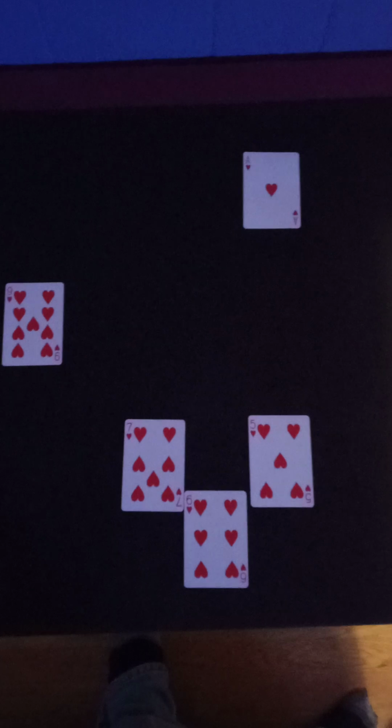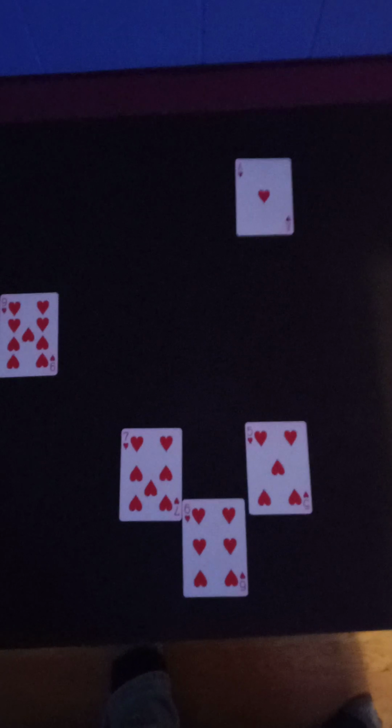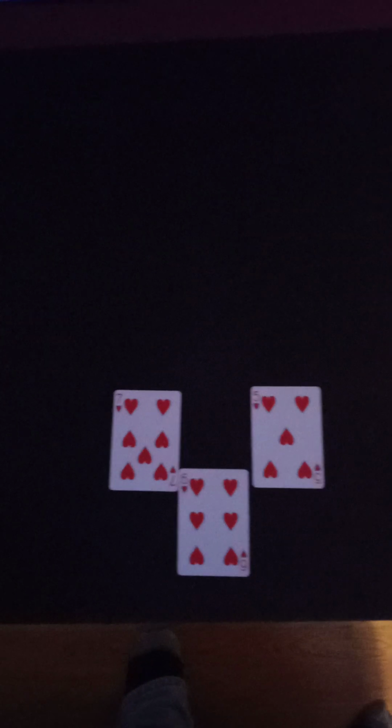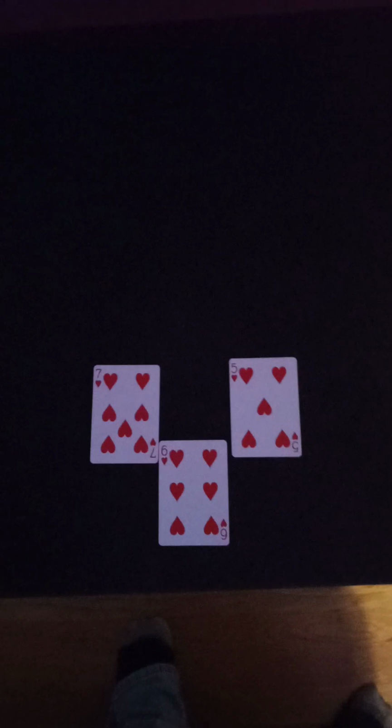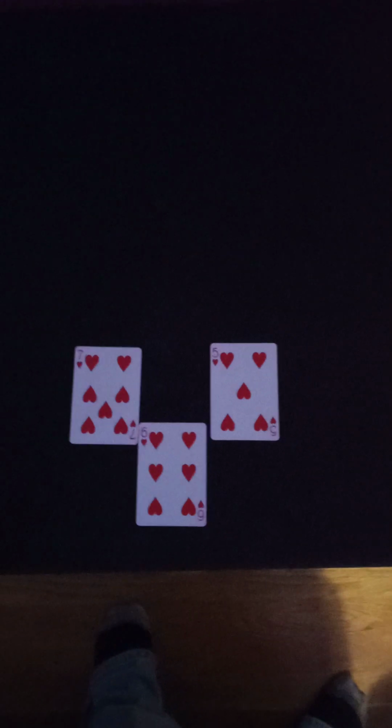So I've removed 10, 11, and 3. I'm now going to remove a couple more. As you can see, I've removed 9 and 1. So the only numbers left would be 5, 6, and 7. And I know your number is not 5. And I know your number is not 7. Your hand is sitting on the 6.